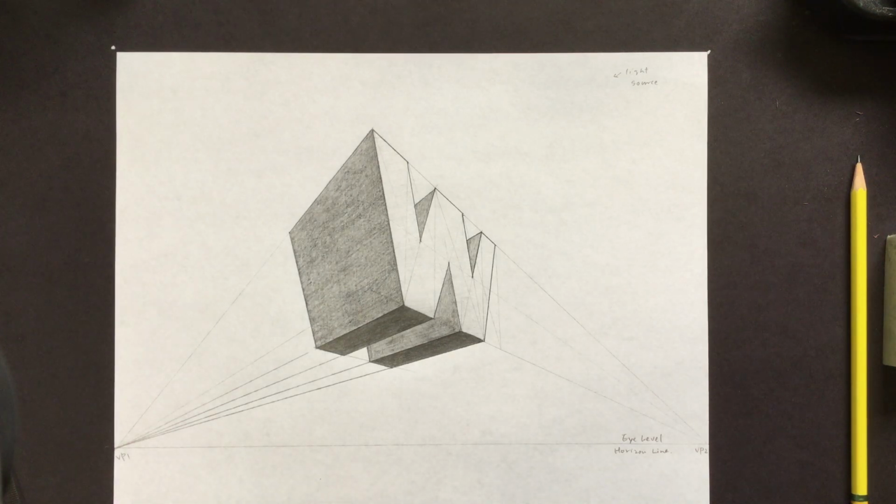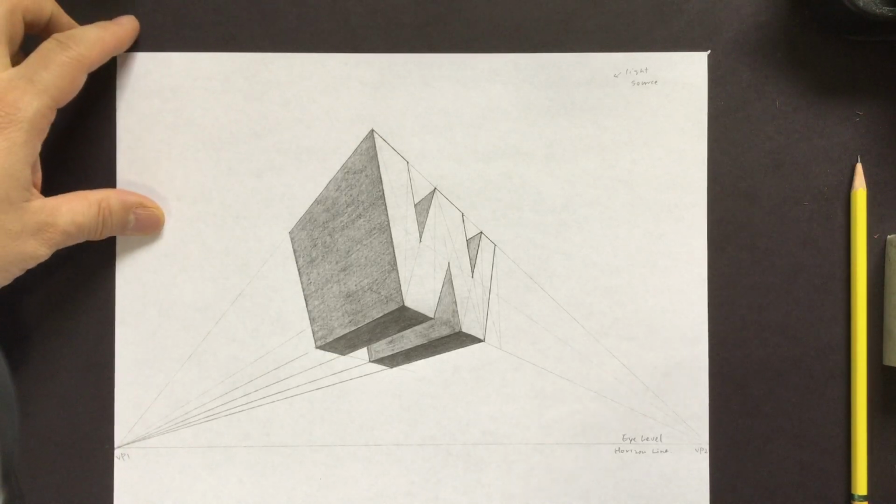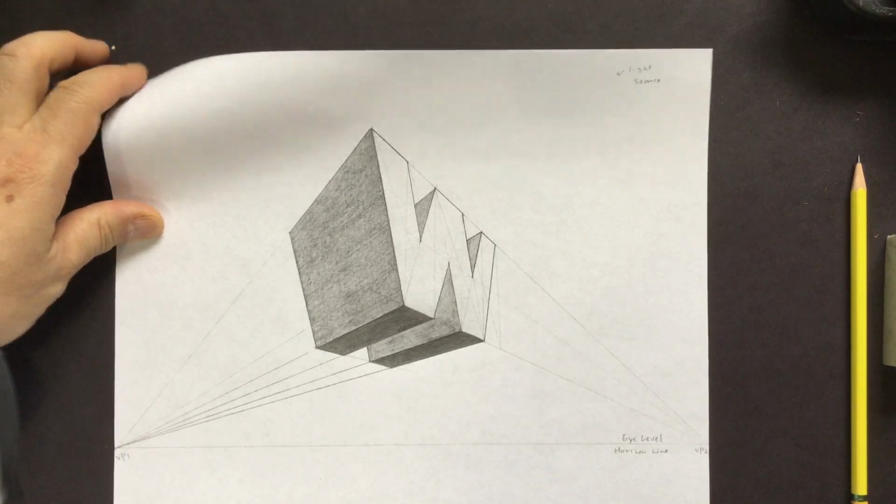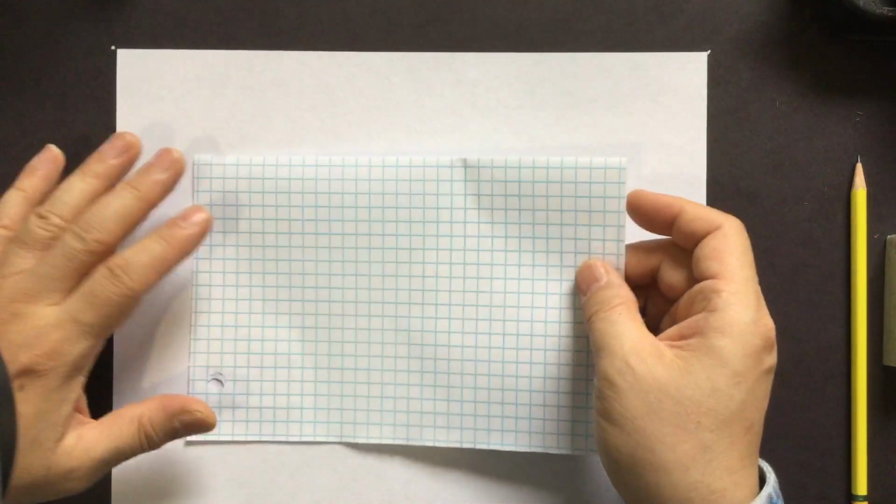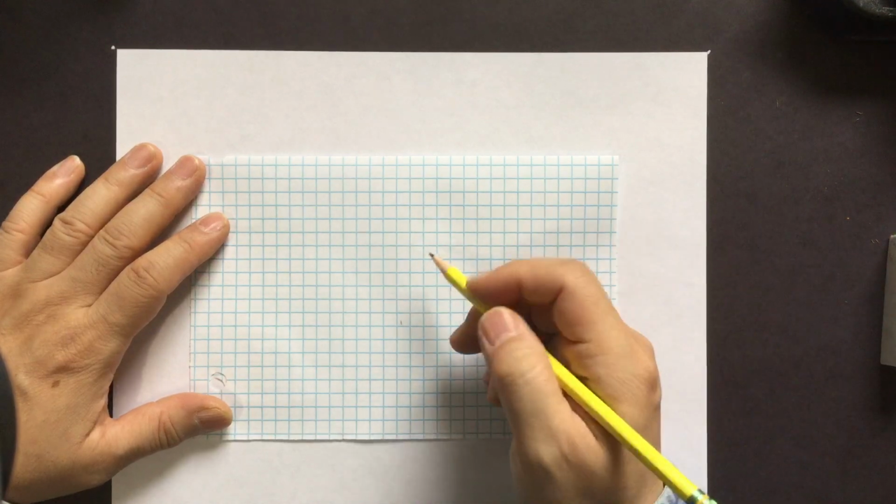Hi, today we're going to work on two-point perspective, letter block W. First, I want you to understand the logic of the W. Let's create the W here.